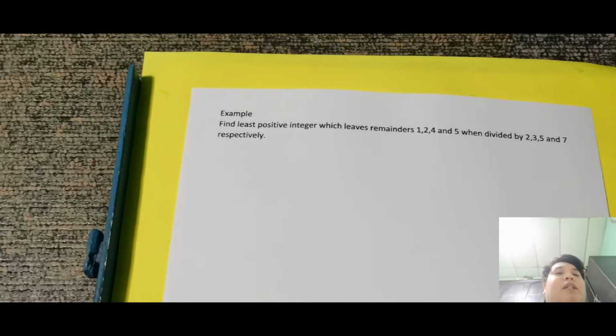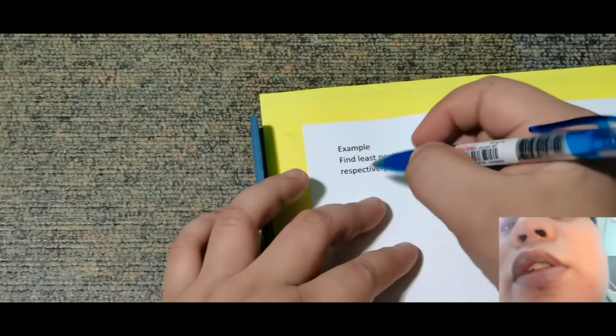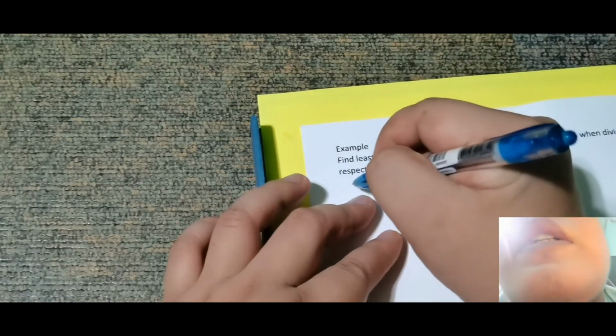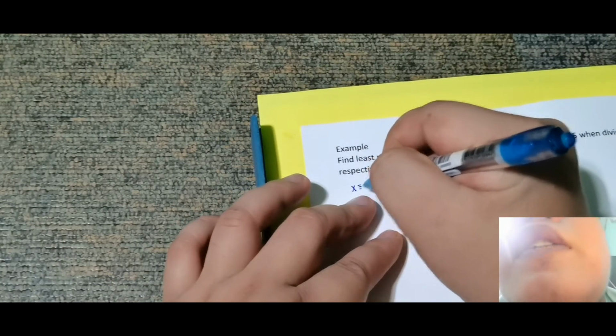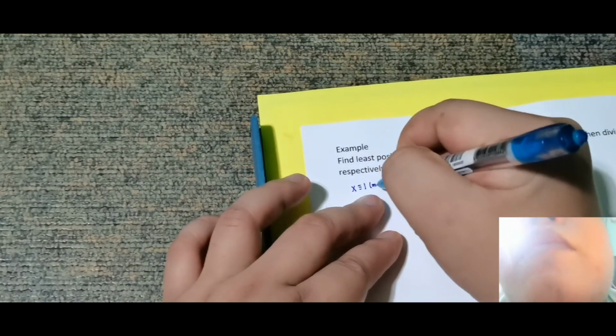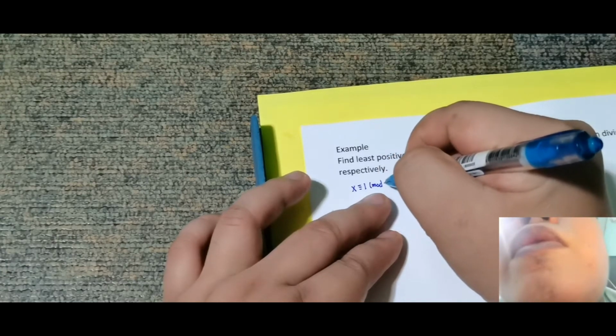Find the least positive integer which leaves remainders 1, 2, 4, and 5 when divided by 2, 3, 5, 7 respectively. Obviously, yung system of congruence natin is four equations, medyo madami to. So this is x congruent to 1 mod 2.